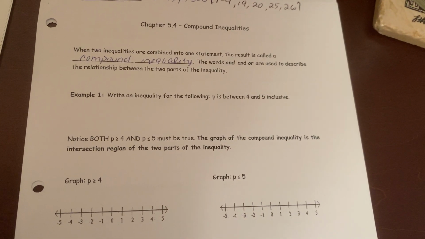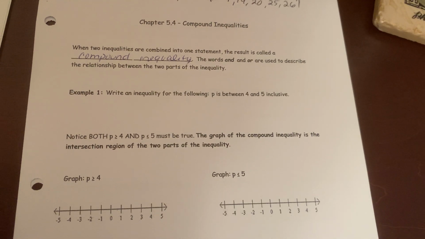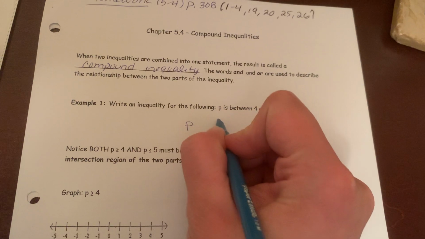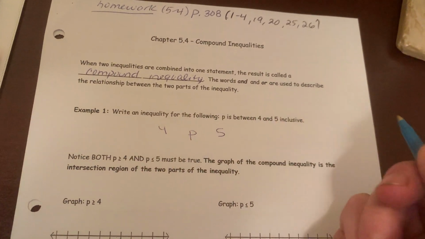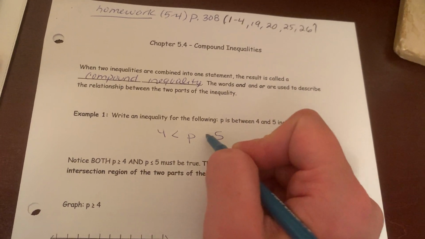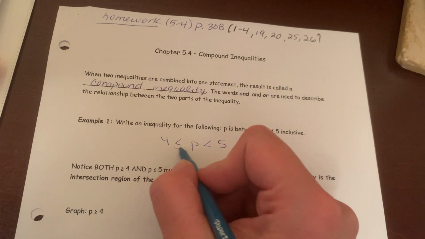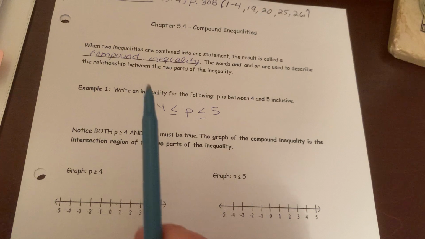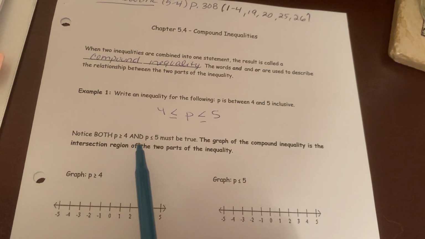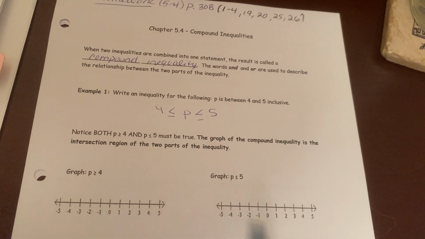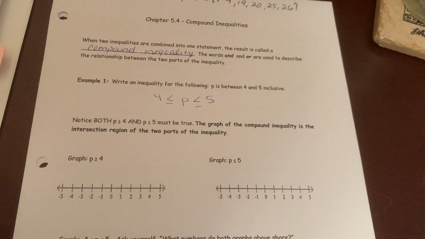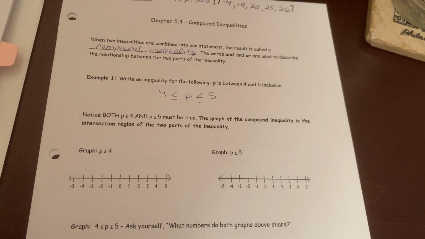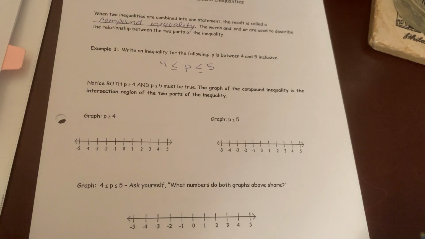Example 1 asks to write an inequality for the following. P is between 4 and 5 inclusive. So if P is between 4 and 5, then it must be greater than 4 but less than 5. And inclusive means including. It says notice both P is greater than 4 and P is less than 5 must be true. The graph of the compound inequality is the intersection region of the two parts of the inequality.